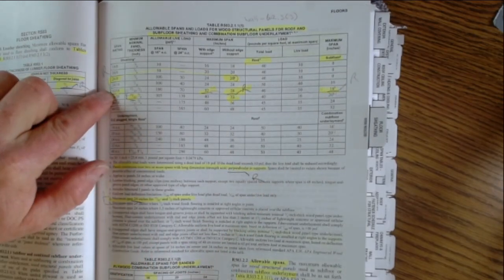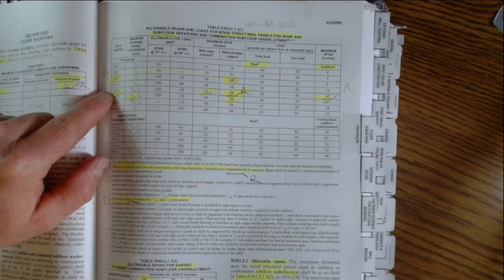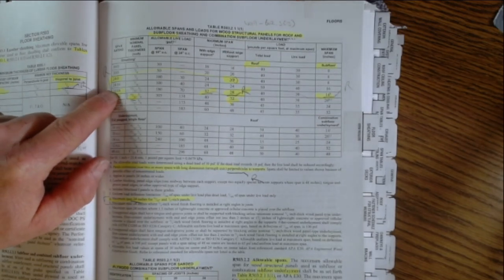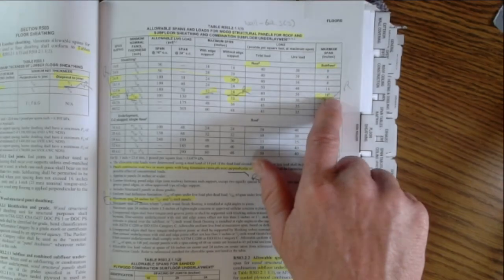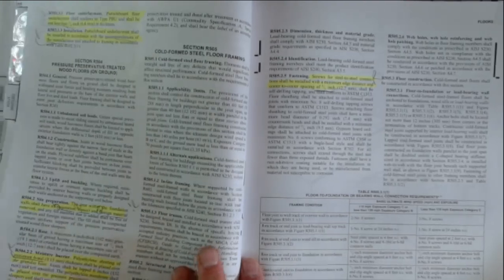Know that a 32/16 sheathing, you see that all the time. It's rated 32 inches center to center supported for roof, and 16 inches center to center supported for flooring. So anyway, makes sense.